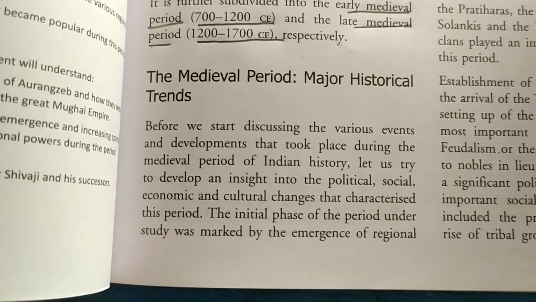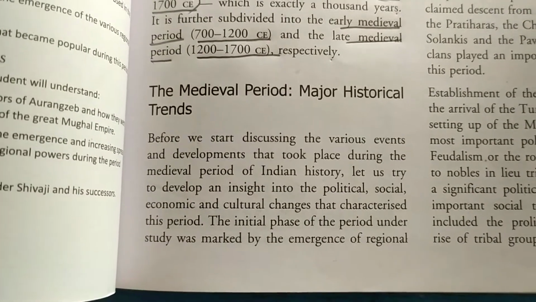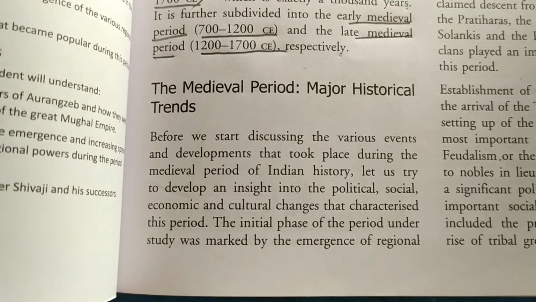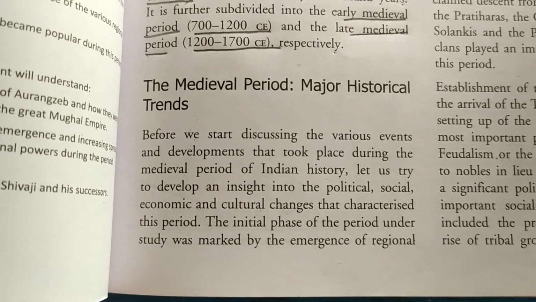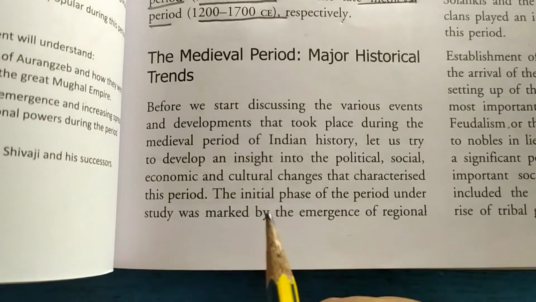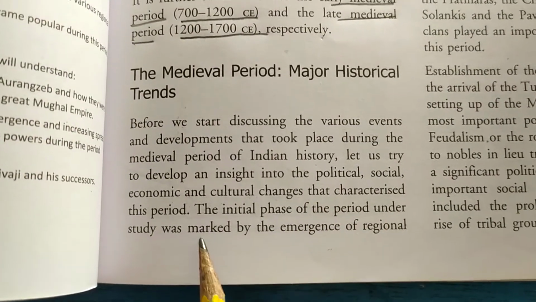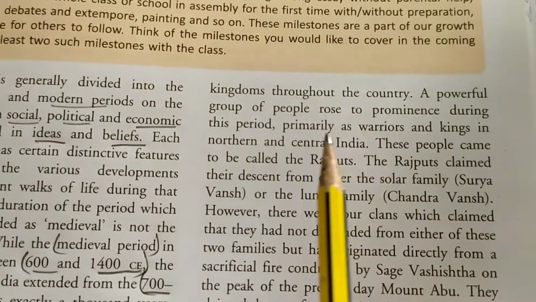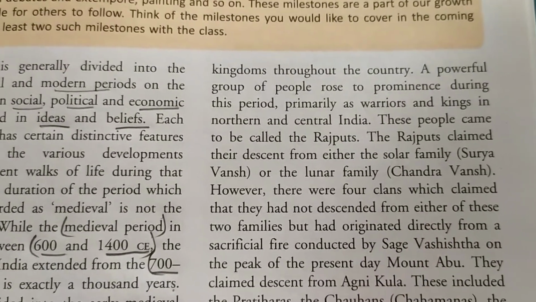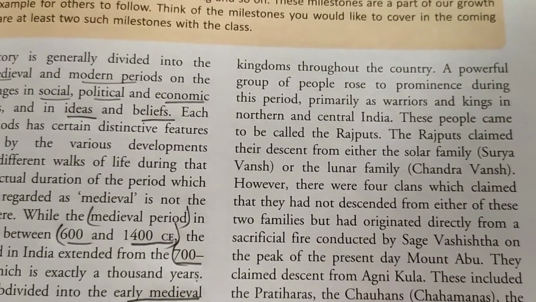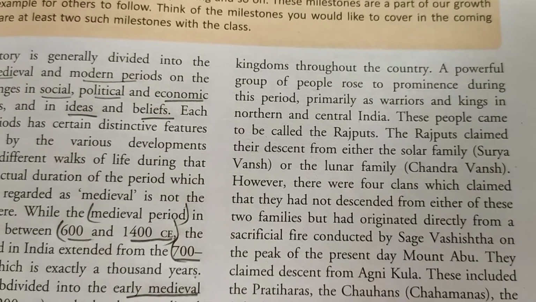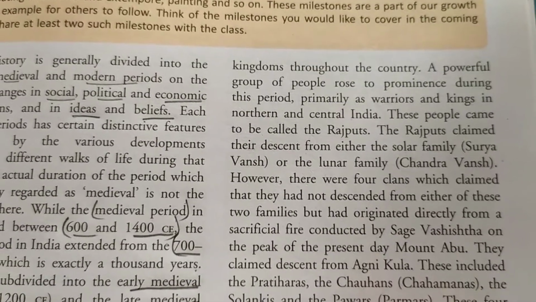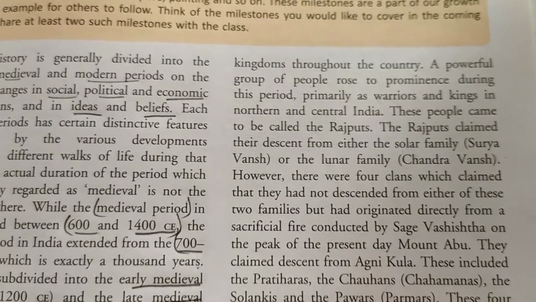So before starting what actually happened in the medieval period, we will discuss what are the different political, social, economic and cultural changes which make the medieval period different from other periods of history. The initial phase of the period under study was marked by the emergence of regional kingdoms throughout the country. So the initial stage of the medieval period started when different regional kingdoms, that means different language based kingdoms, were established throughout our country, India.